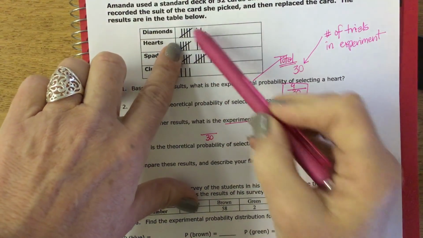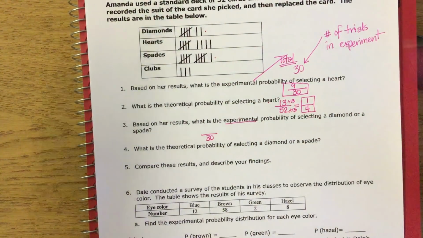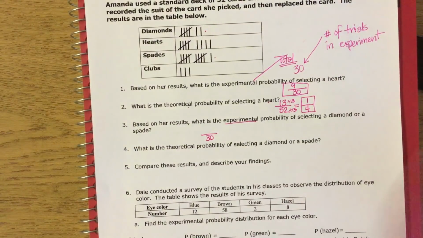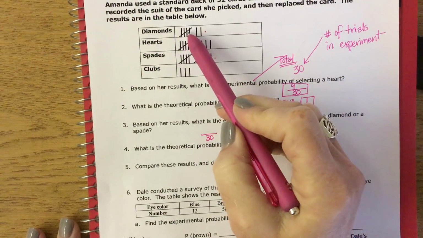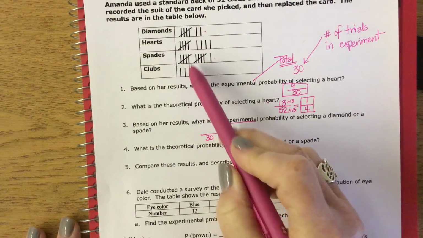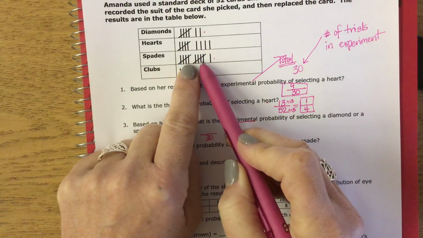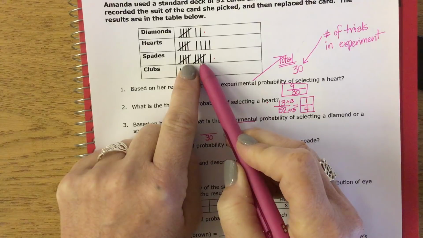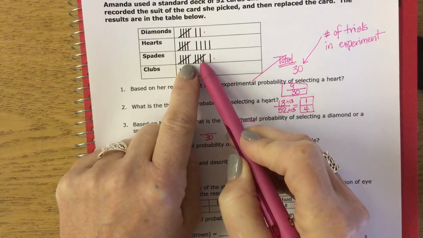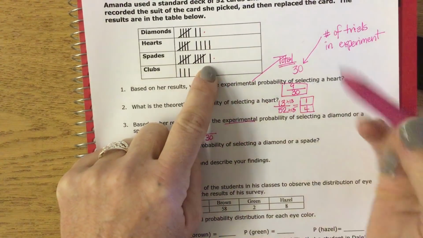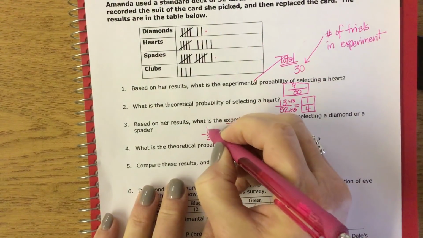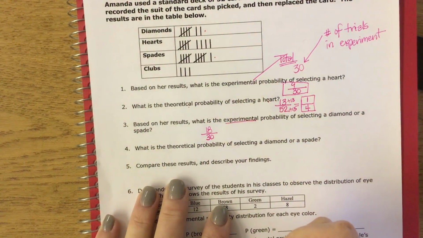Am I going to add the two? Yeah, because it doesn't matter if I pick a diamond or a spade. So I'm going to add those two. 5, 6, 7. Add 10 is 27. Yep, you caught me. 7 plus 10 is 17, plus 1 is 18. And your numerator is going to be an 18.